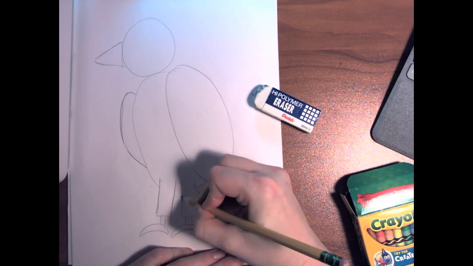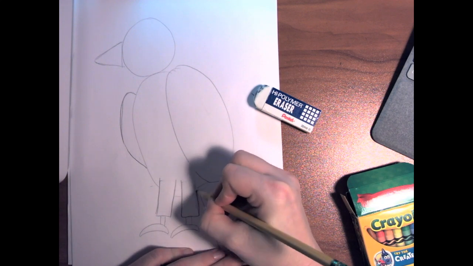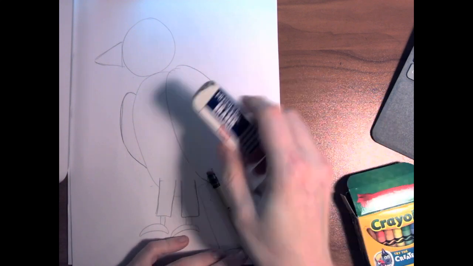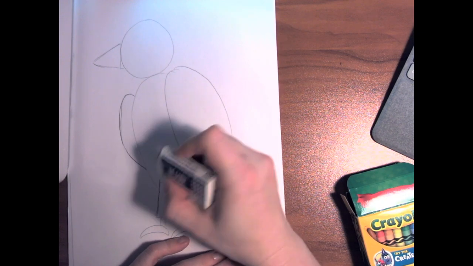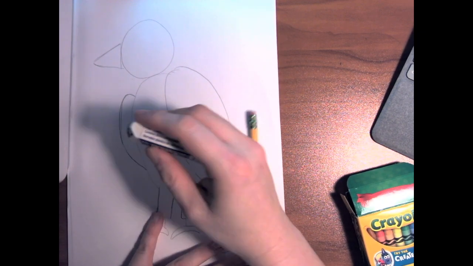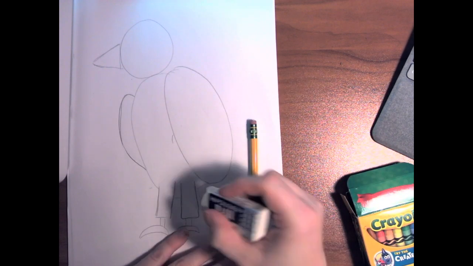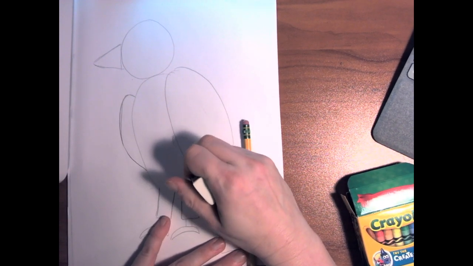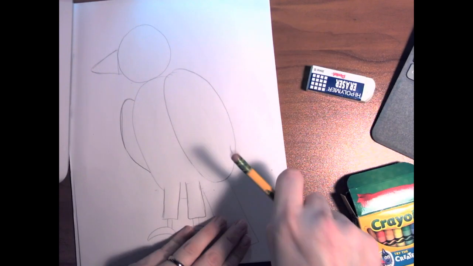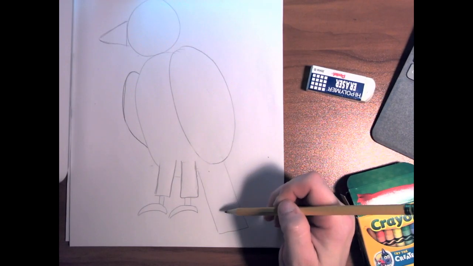There we go. Erase some of that line a little bit more. That's a little bit better. And I'm going to erase these little spots right here because this is part of his tail. So, now he's got a long tail coming down.